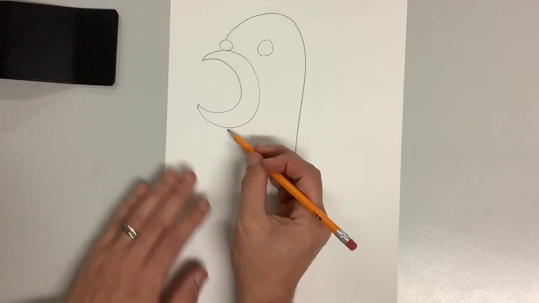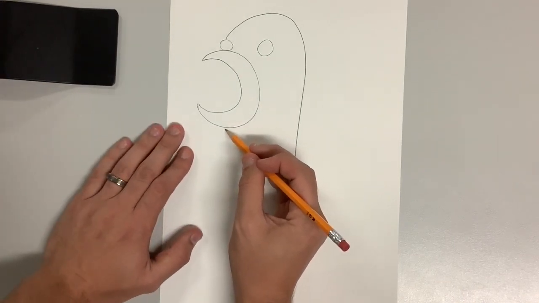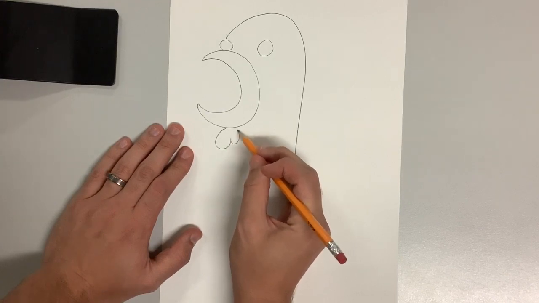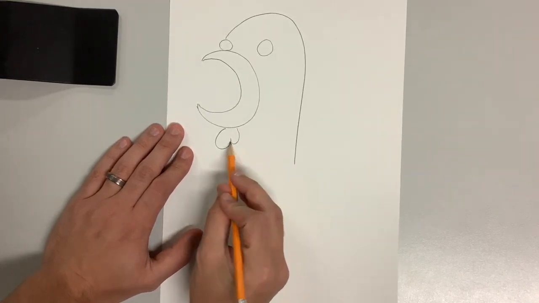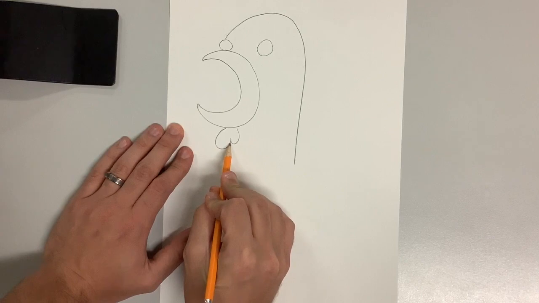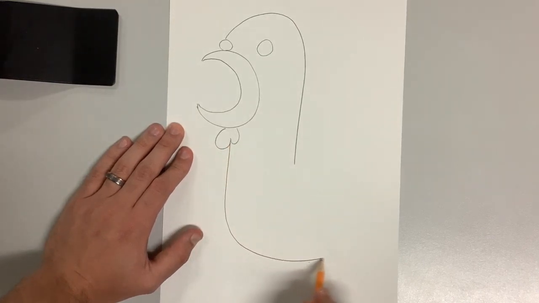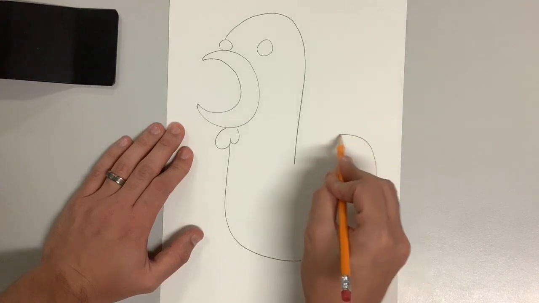At the bottom of my moon shape, I'm going to make some organic shapes using some curved lines. And then I'll make a vertical line that goes straight down, and it's going to curve to the right, back up, and then it's going to connect where my first candy cane shape stopped.